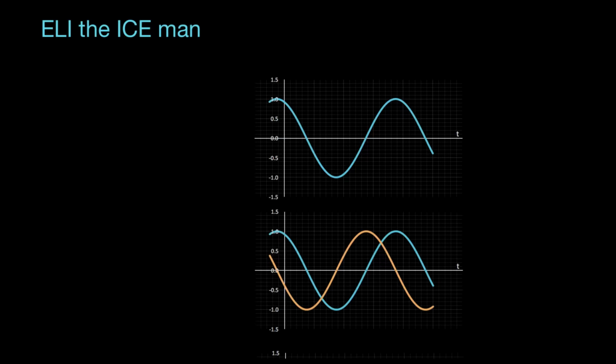Okay, it's time to introduce you to a new friend, Eli the Iceman. Eli the Iceman is a friend of every electrical engineer. And what we've been talking about is AC analysis. In AC analysis, we limit ourselves to one type of signal, and that's a sinusoid. And the sinusoid we like is called cosine. We say cosine of omega t plus phi.